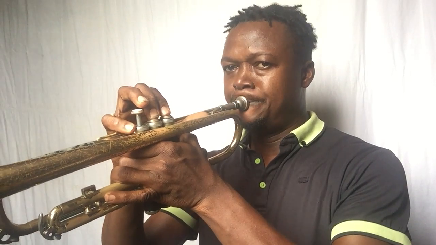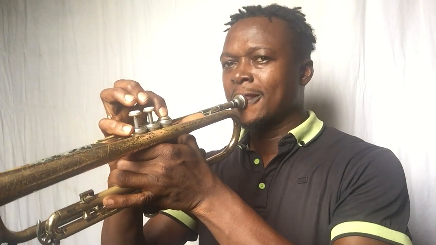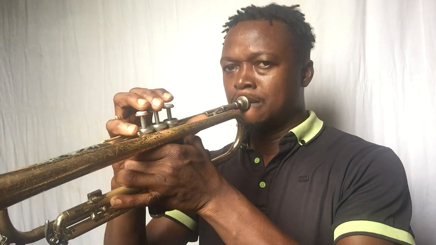Now, the first sound is played by opening, not pressing any of the valves, which is C. The second, D, 1 and 3. The third, E, 1 and 2. The fourth, F, valve 1. And the last, G, is an open note, also like C. Now everything played together.